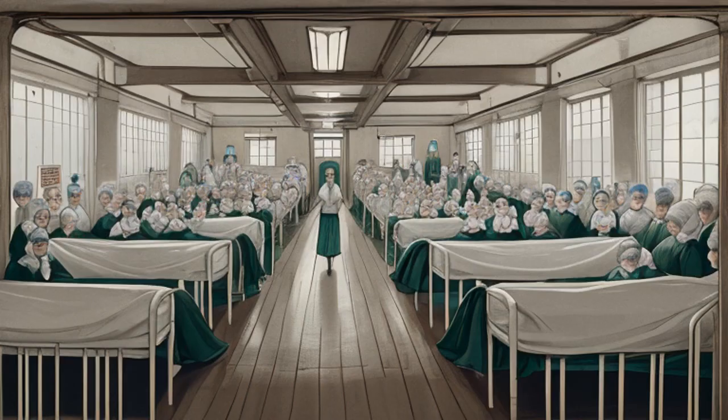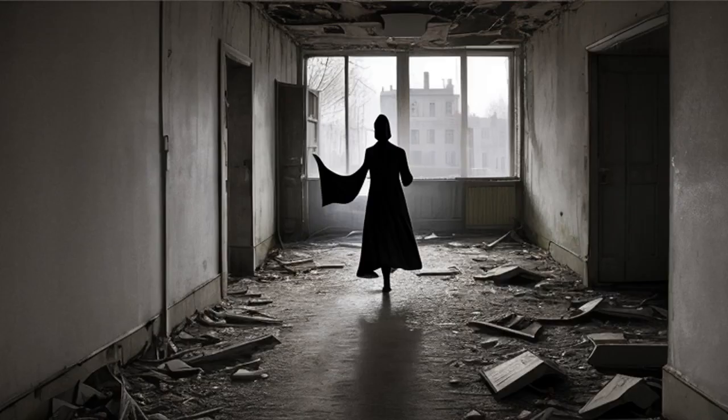In reality, these places were more like prisons for the mentally ill, and the real ghosts are the stories of people who were mistreated and forgotten. So, if you're visiting an abandoned asylum, remember, there's no need for a ghost hunt, just a little respect for the history and the people who lived there.